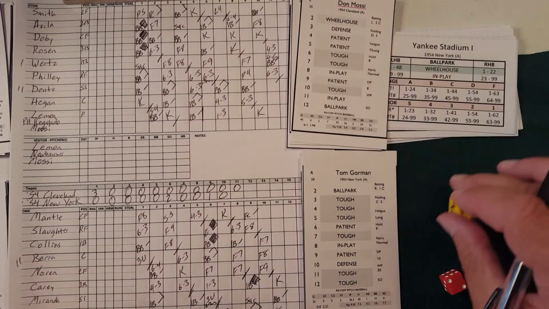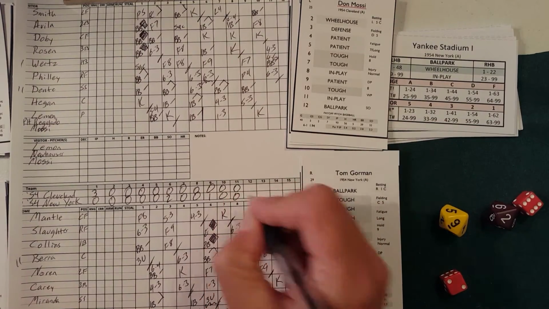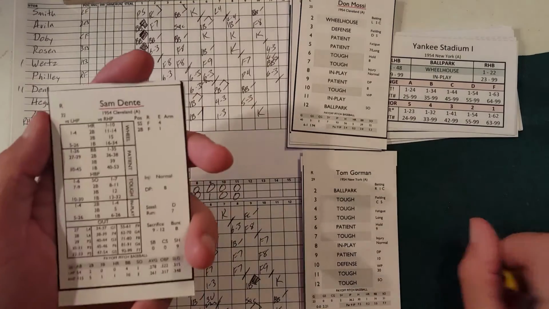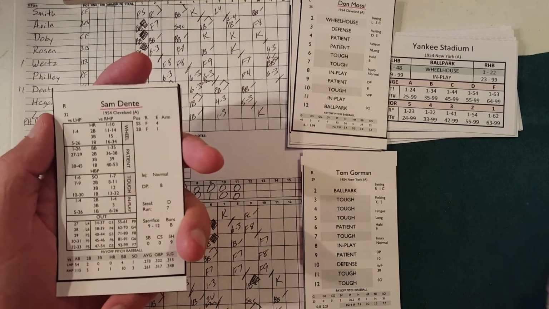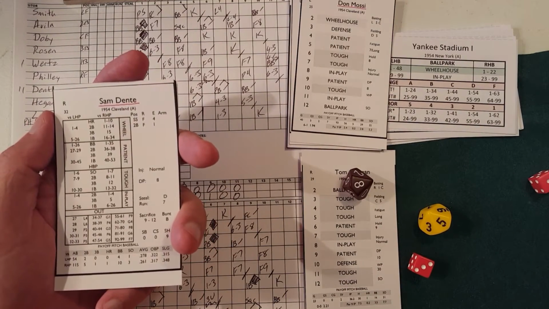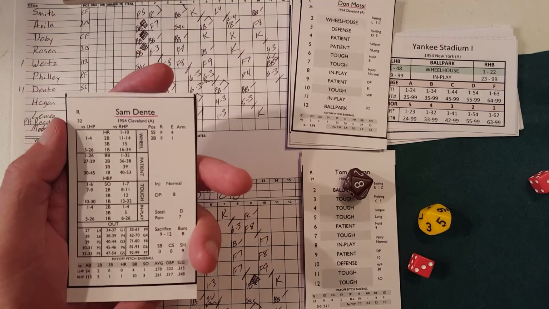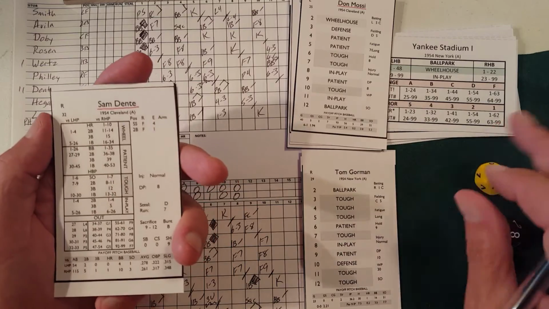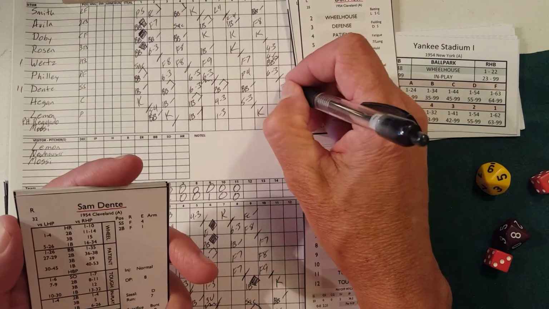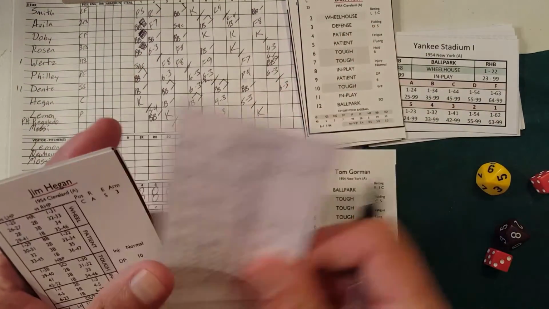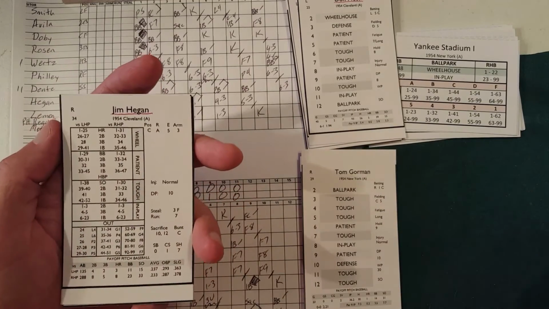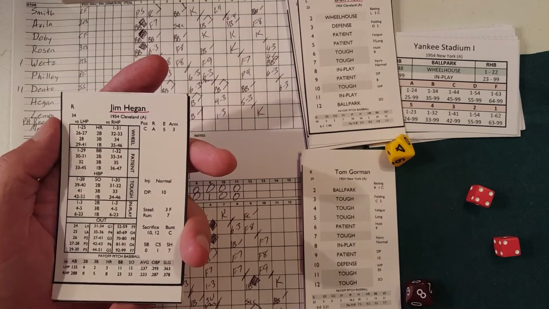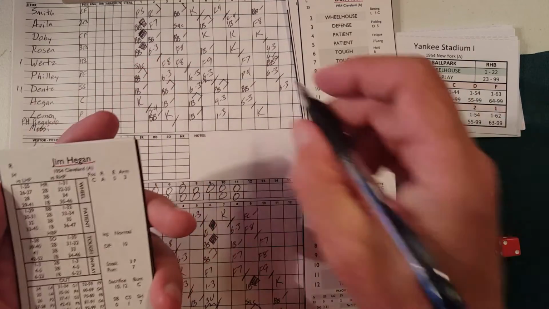So that's going to do it in the 11th. Move to the top of the 12th. Sam Dente. 4 is tough, and an 85 grounds out to short. Jim Hegan, 1 away. 6 is tough, and an 84. It's going to be a ground out to short.